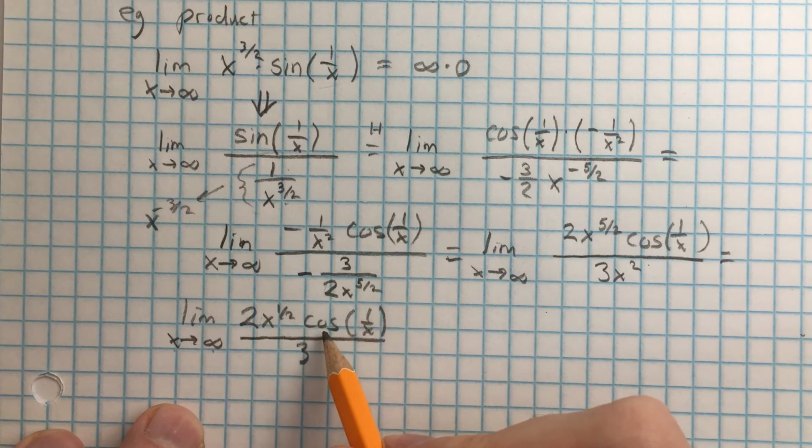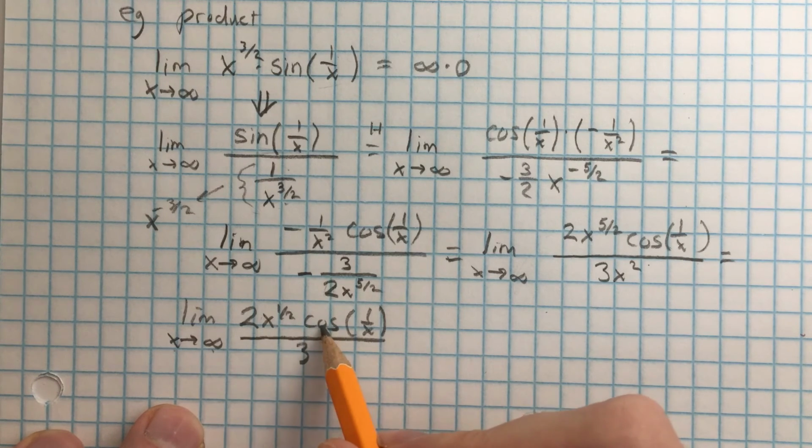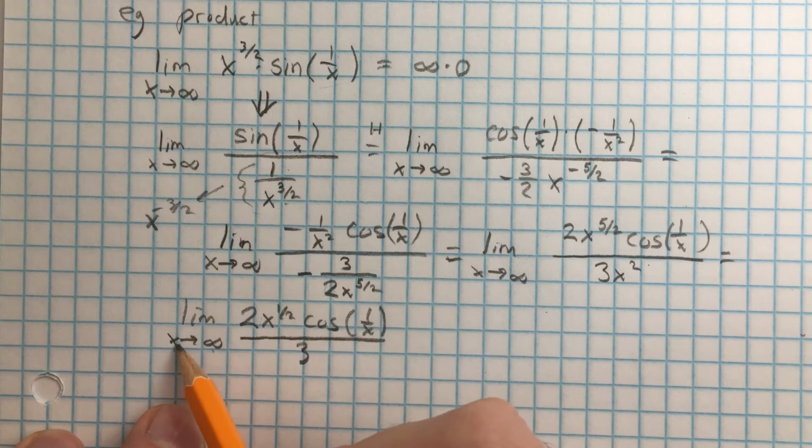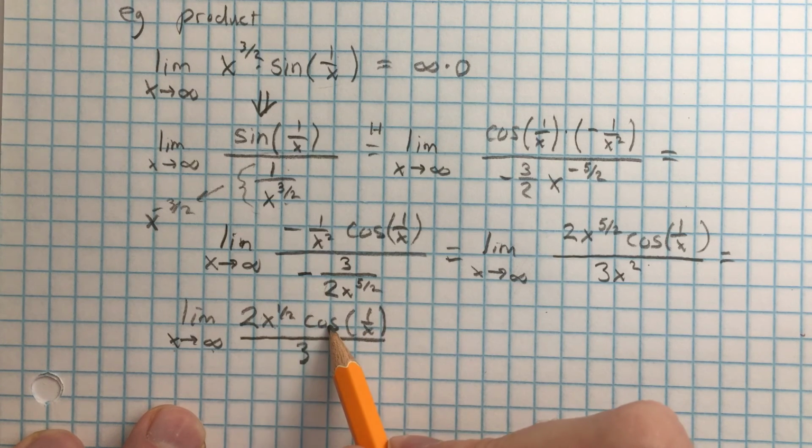And what's going on with the cos function, though? Is this still an indeterminate product between these two or not? This is infinite. If this is 0, we'd have to try to use L'Hopital's rule again. But if we look at it carefully here, as x approaches infinity, 1 on x is approaching 0, but cos of 0, unlike the sine function, is 1. So this is not infinity times 0. It ends up being infinity times 1, which is certainly understood as being infinite.